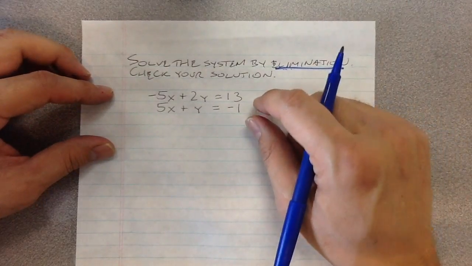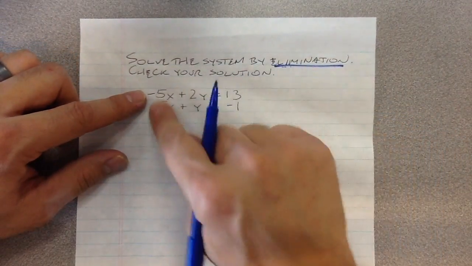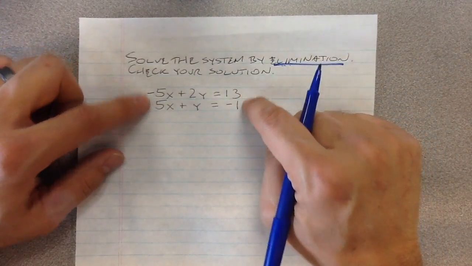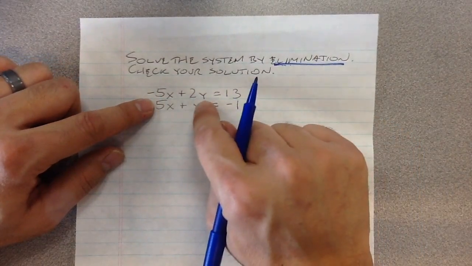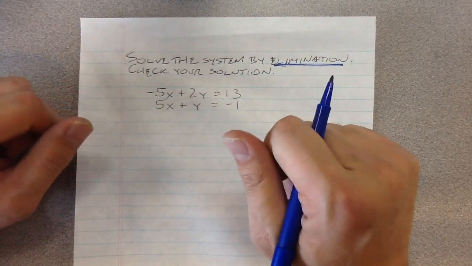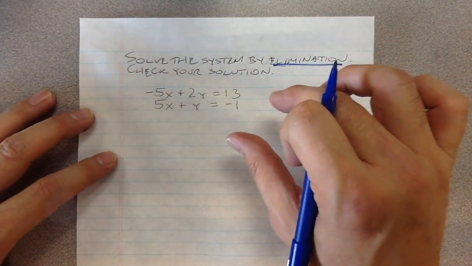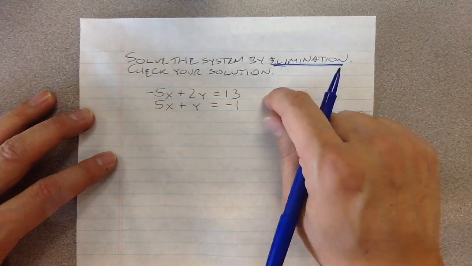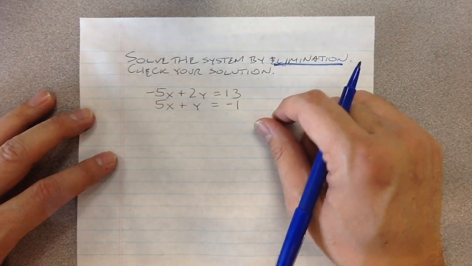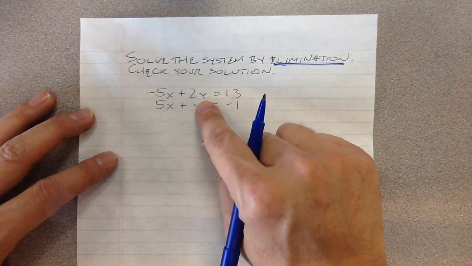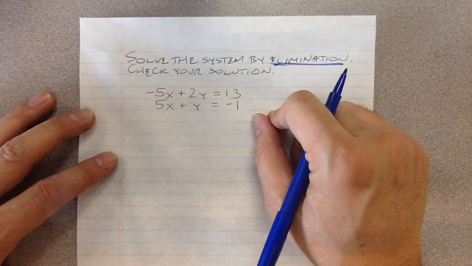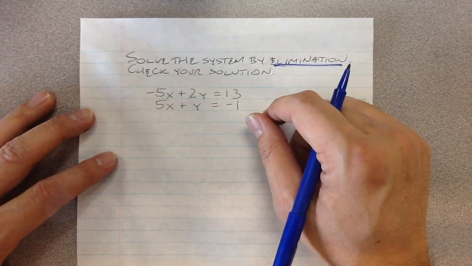And more specifically, we want to combine these in a way that we go down from two equations with two variables down to one equation with only a single variable, either x or y. Okay, so the only difference between this and the previous lesson is just the method that we use. The goal is still the same, find x and y by combining these equations together. All right, so here's why they call it elimination.